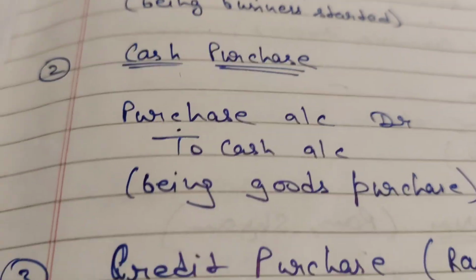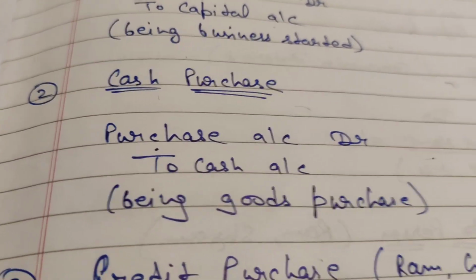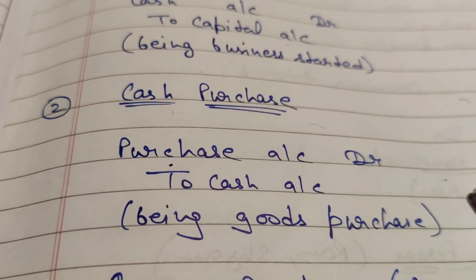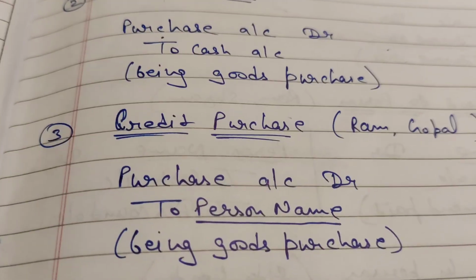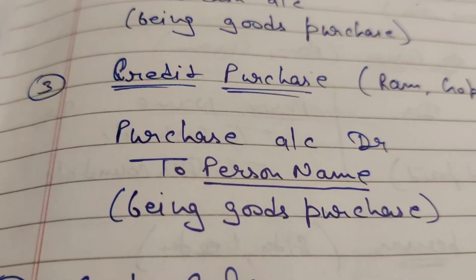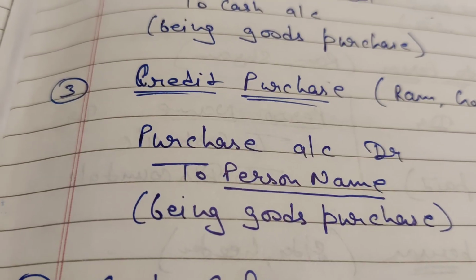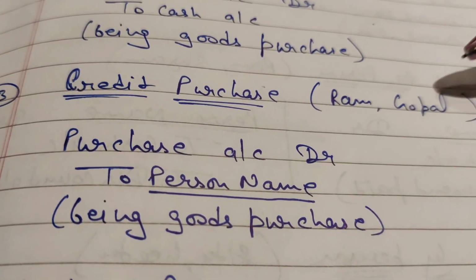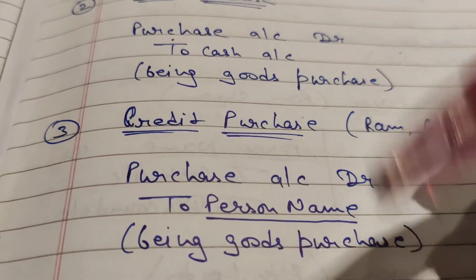Then comes cash purchase. If in the question it is mentioned that the purchase is being done in cash, then you have to do this entry: purchase account debit to cash account, being goods purchased. Third comes credit purchase. Now, if there is no cash mentioned and a name is mentioned, that Ram has purchased goods, then you have to mention the name of the person: purchase account debit to Ram, purchase account debit to Gopal. Here are the names, and you have to write the same thing which we have mentioned over here.